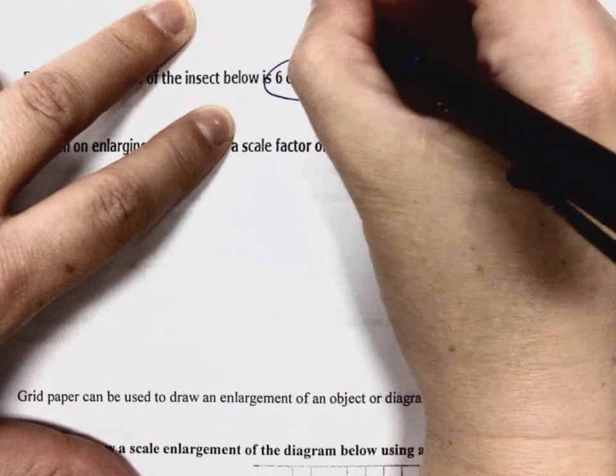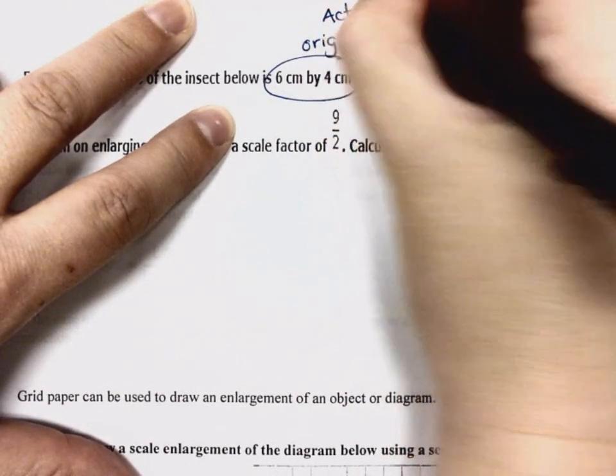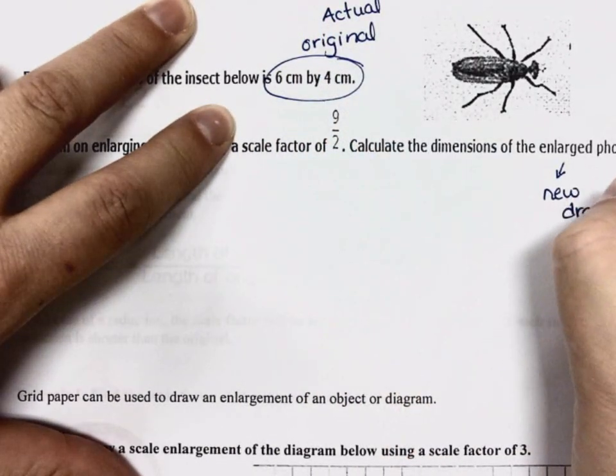So this is the actual, and this is the drawing.